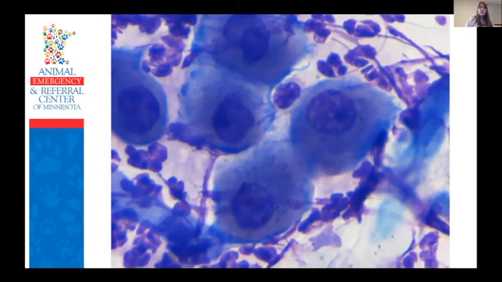Higher power, so this is a 40x. And it might even actually be going under oil now. This one, the sample was taken a little bit more aggressively, so you've got some more nuclear streaming from the neutrophils. Let's see how big these cells are, and this is in a raft, so you've got a couple together. But these are still acantholytic cells.